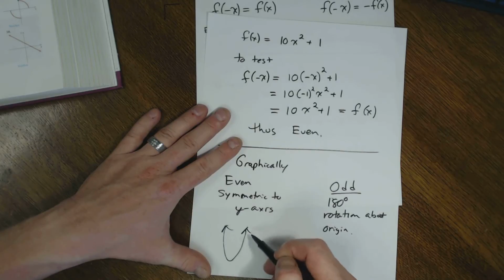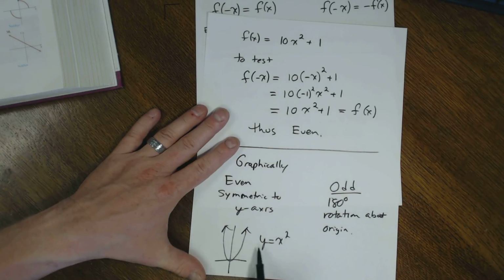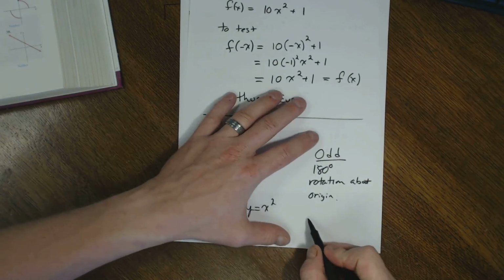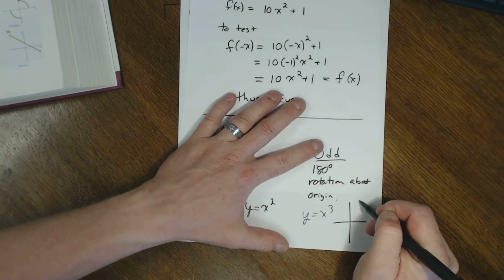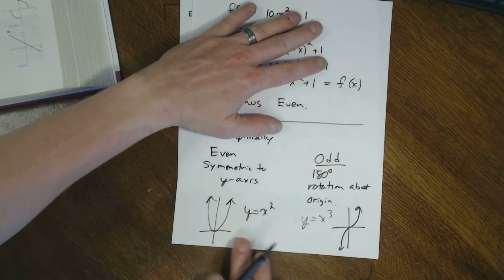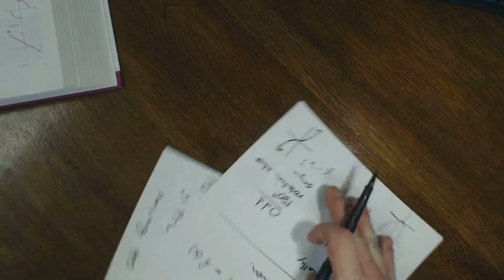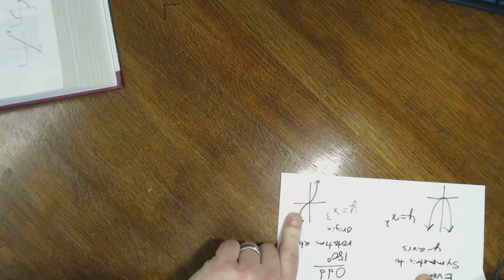So for example, if I had y is equal to x squared, this is symmetric to the y-axis. If I had y is equal to x cubed, I could rotate this 180 degrees, and we can see that that is an odd function.